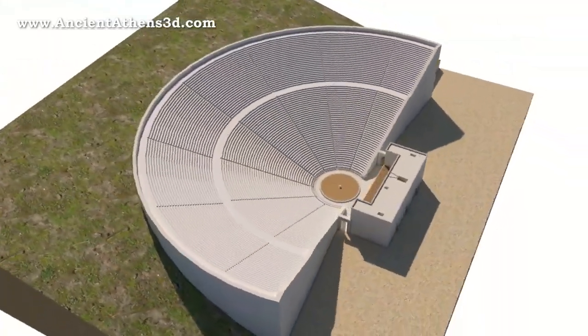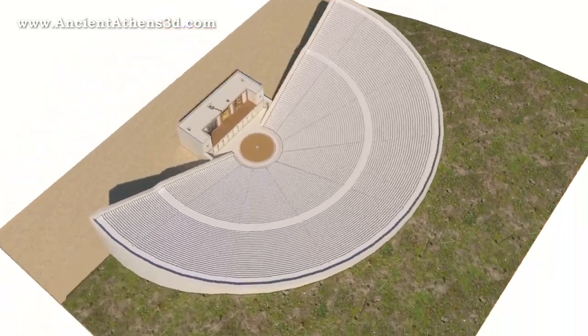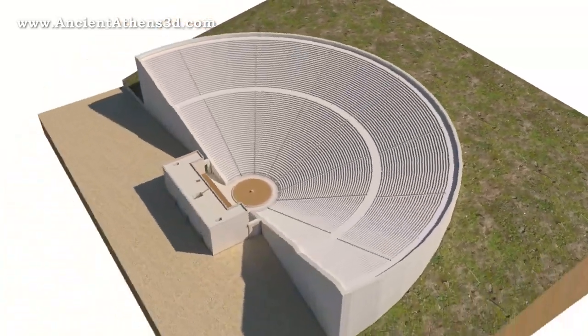The ancient Greek theatre, with its architectural structure and technology, has contributed to the better expression of the ancient drama, and its survival until today.